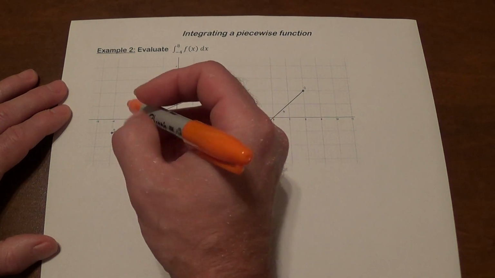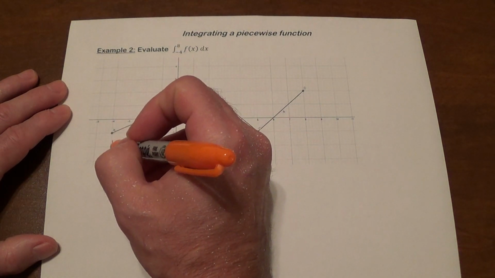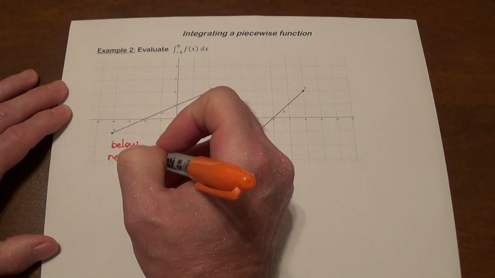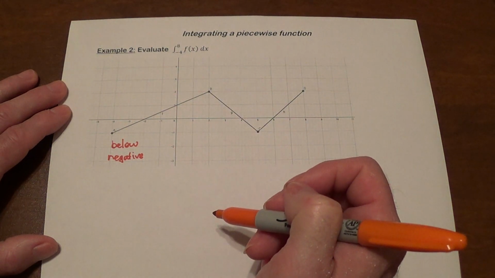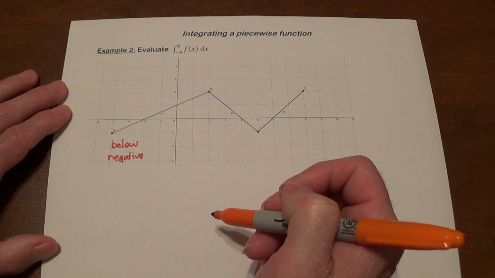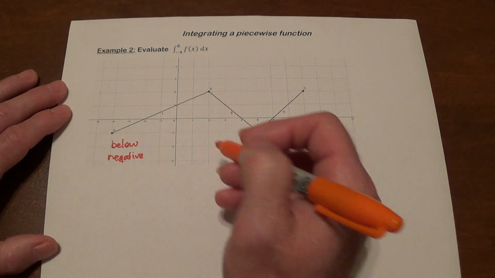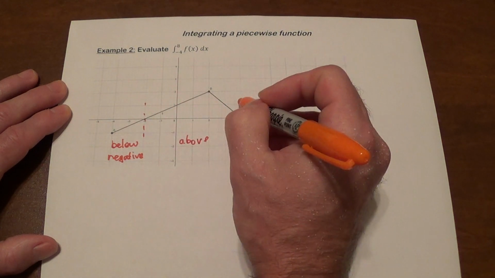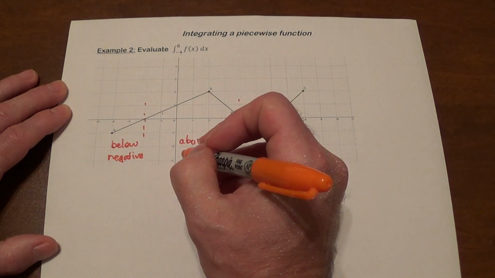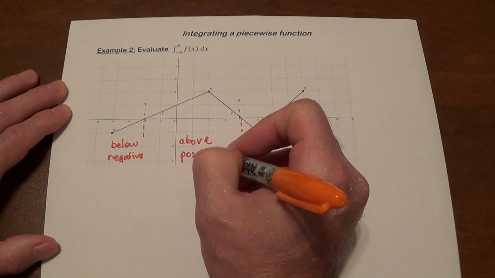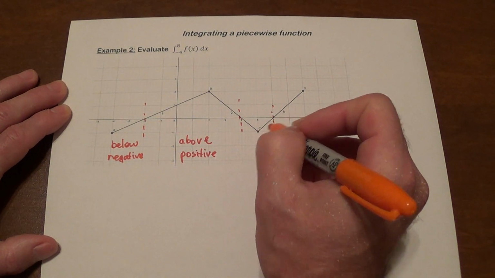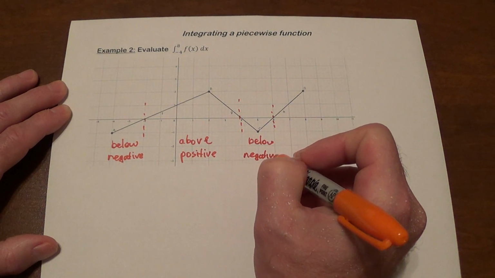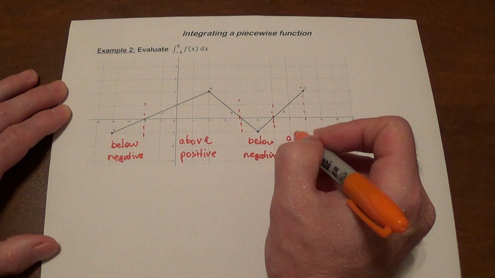So what do we have here? Right here we're below the x-axis, and that means it's going to be negative. So we're talking about negative area. I use that with quotation marks, negative area, because area cannot really be negative. So here we're above, and that's going to be positive, right? Here again we're below, so this one's going to be negative, and here again we're above, and it's going to be positive.